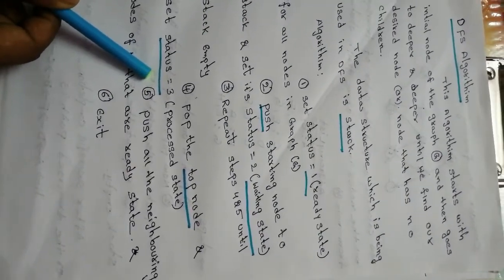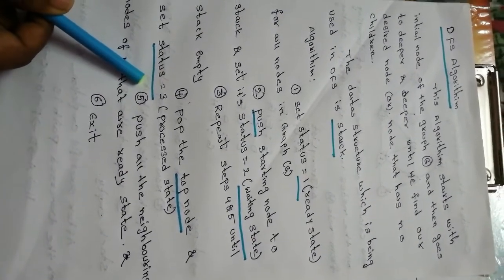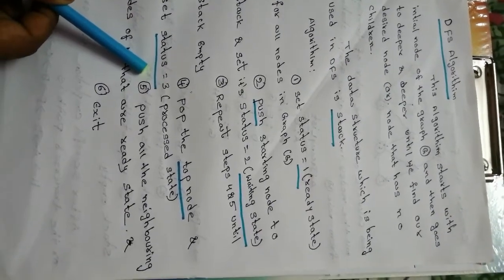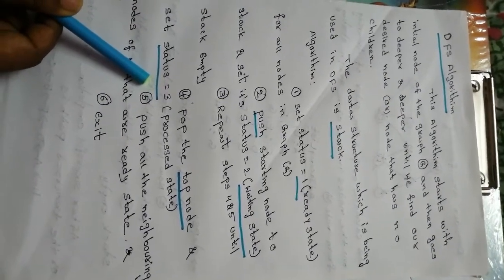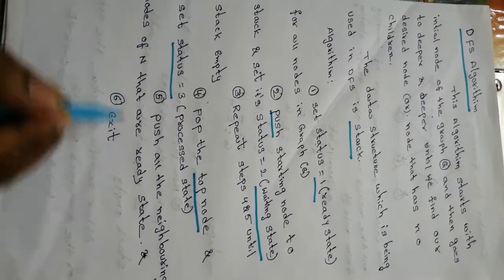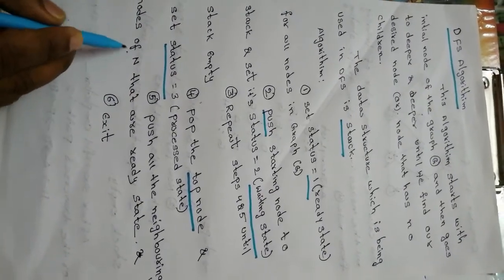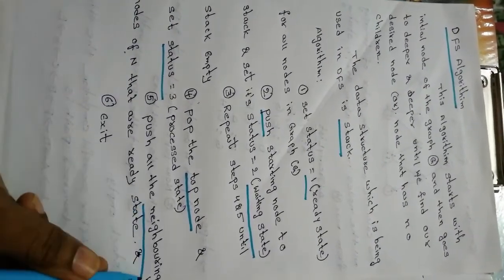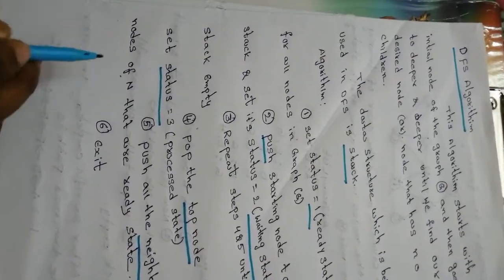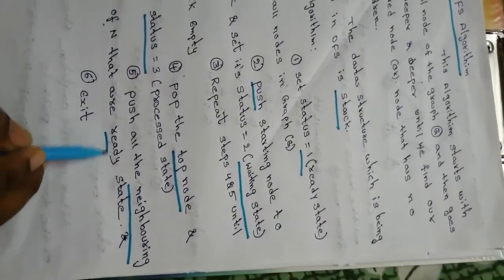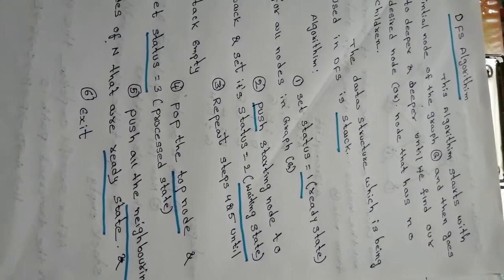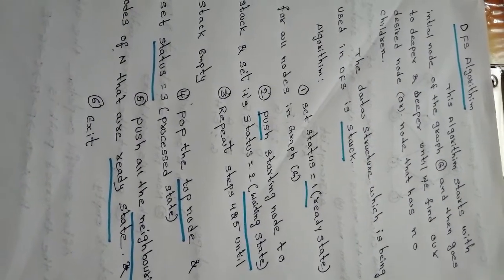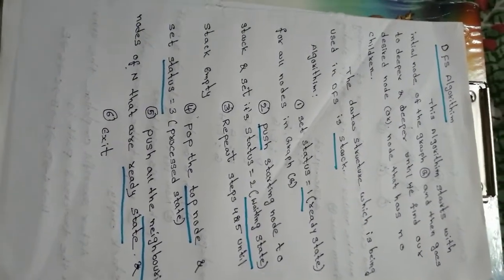All the neighbors of the popped element. After deleting, push all the neighbor nodes into the stack that are in ready state.